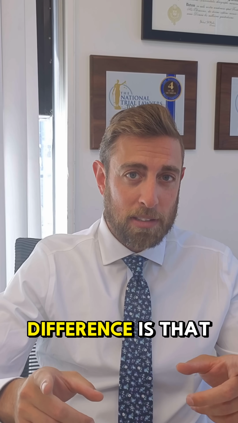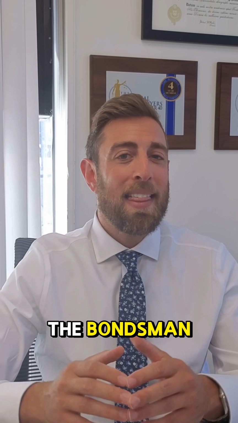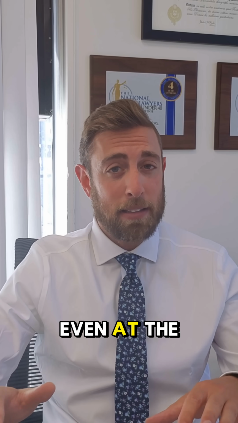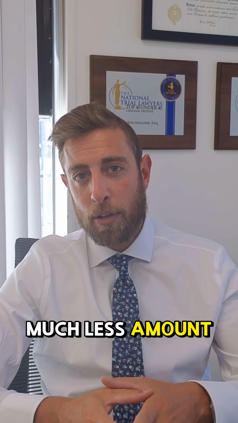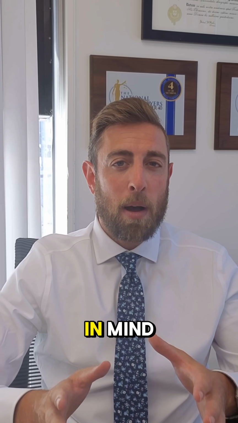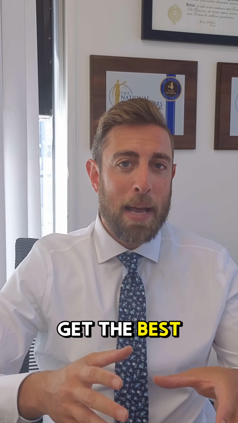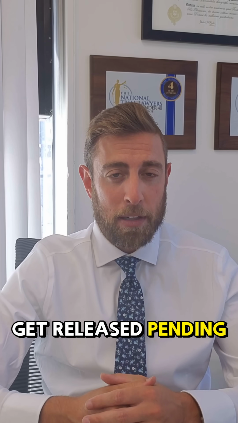Now, the key difference is that $1,000, that 10% that you paid to the bondsman, that's the bondsman's fee. You're not going to get that money back even at the end of the case. But it obviously requires a much smaller amount to put down. So always keep in mind the difference between bail and bond in order to find the best possible way and the cheapest way for you to be able to get released pending your case.